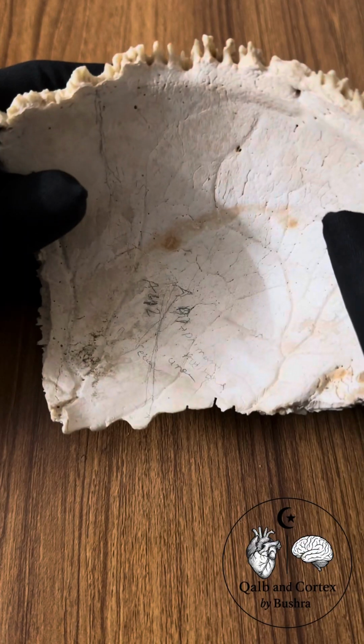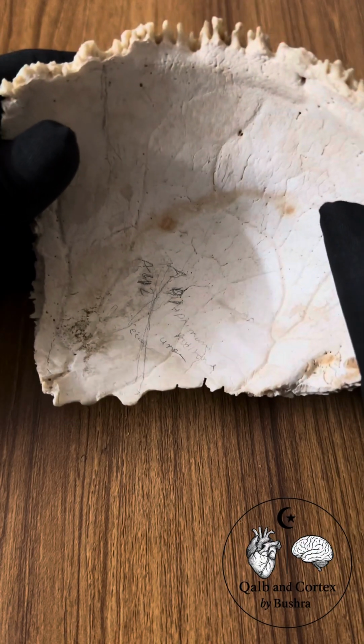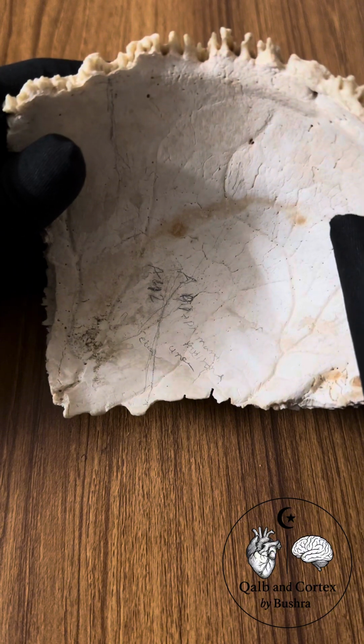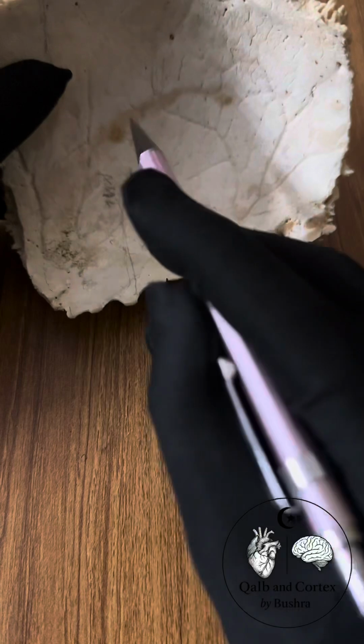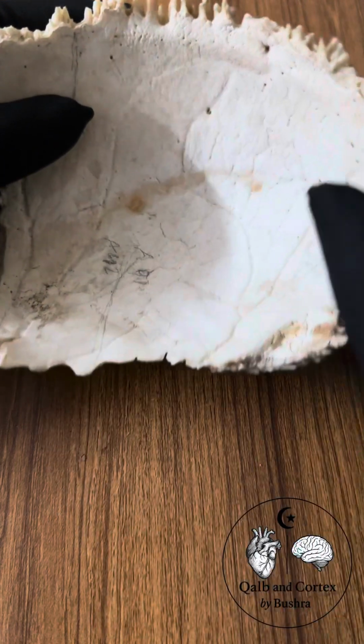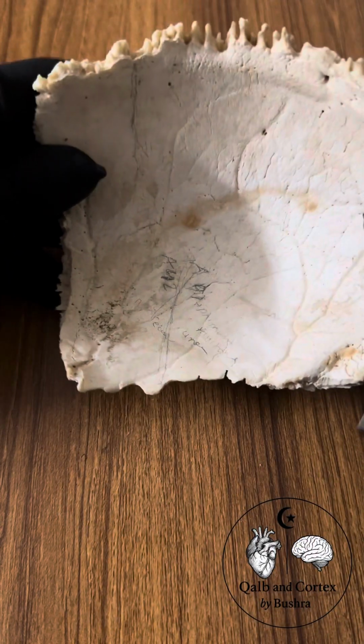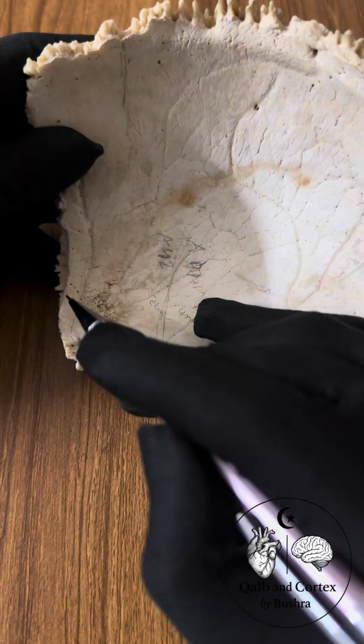The internal surface is marked by the impressions for cerebral gyri and the grooves for the meningeal vessels and venous sinus. So you can see there are impressions for cerebral gyri and grooves for the meningeal vessels and venous sinus. There is a well-defined groove along the inner surface of the sphenoidal angle, we can see.